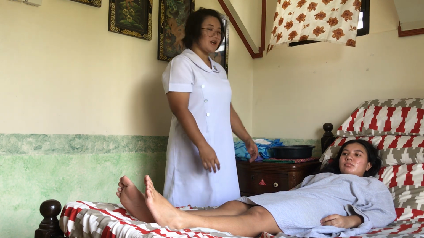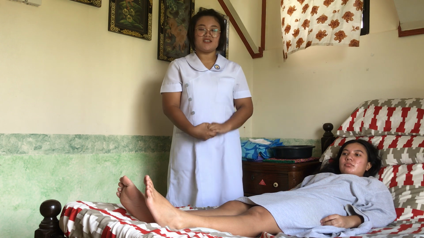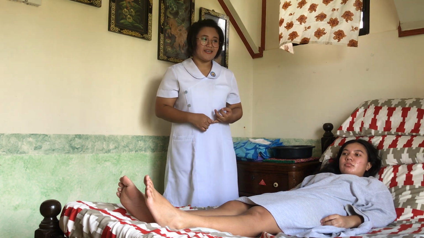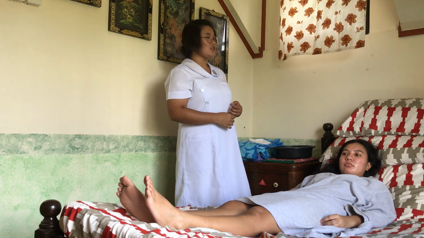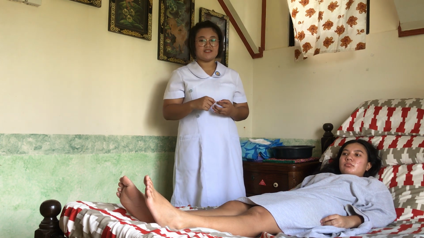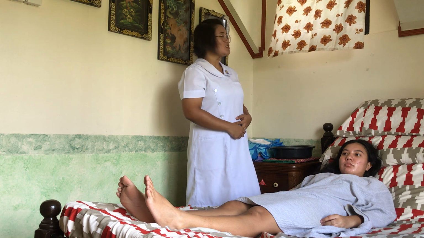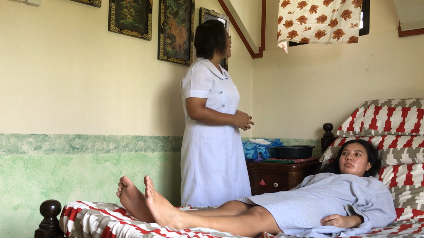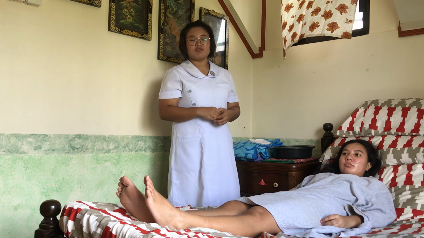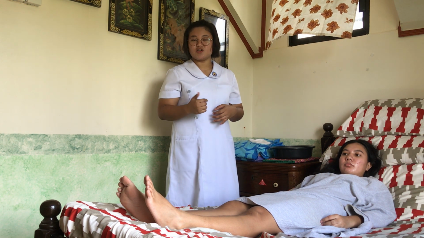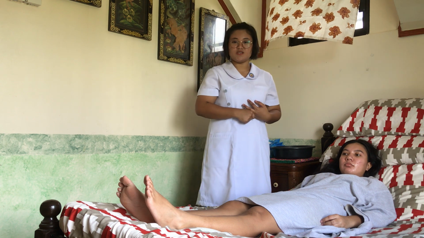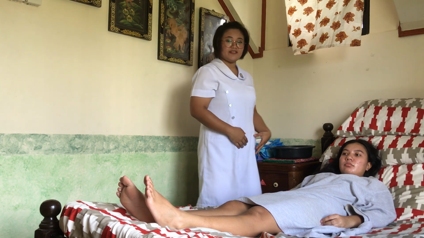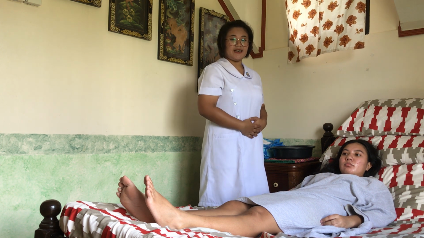After preparing it, the next thing to do is to provide privacy, and we can do that by closing the door and drawing the curtains. We can also put a sign or lock the door, and then close the window and turn off the air conditioning units. Then we need to raise the bed to a comfortable working height.